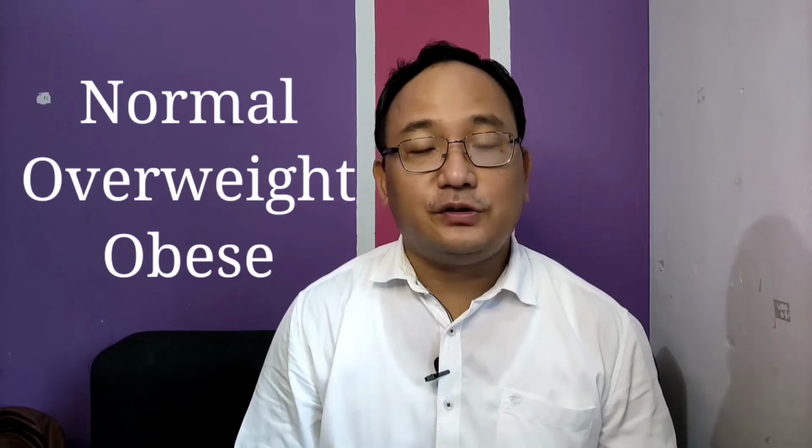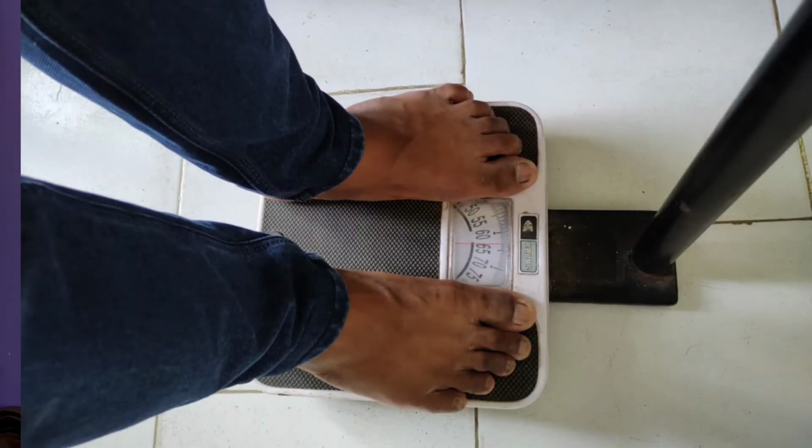So body mass index is a very useful tool to measure whether you are a healthy person or whether you will have problems in life ahead if you continue to be overweight and obese. Basically, in simple terms, obesity measures excess energy intake and whether your expenditure of energy is appropriate or not.